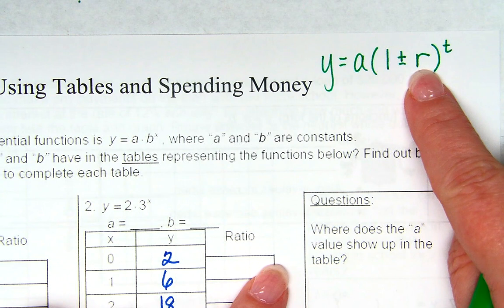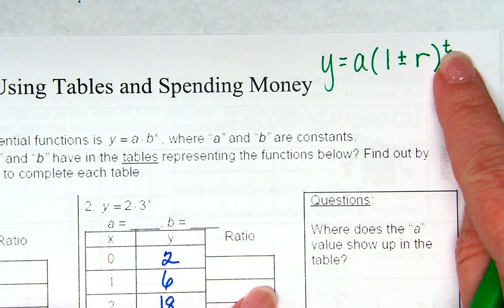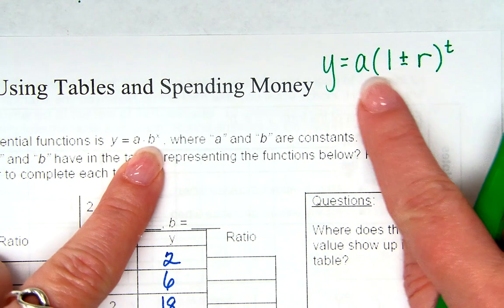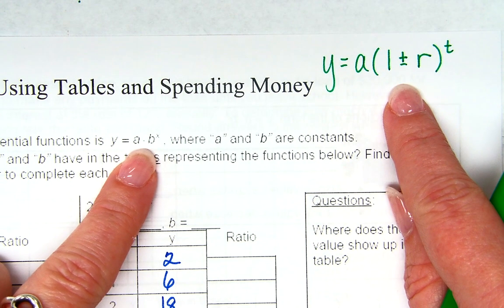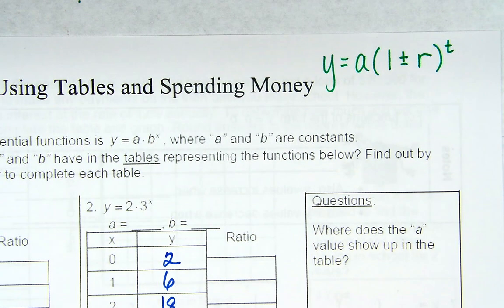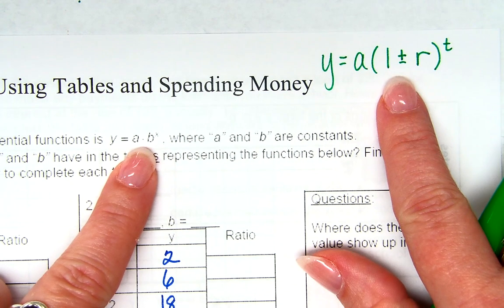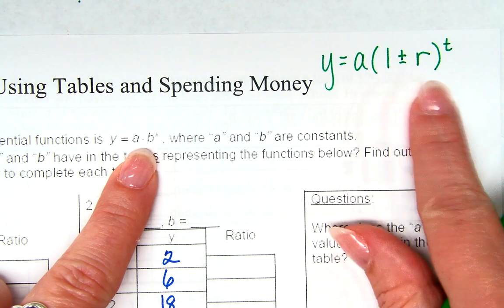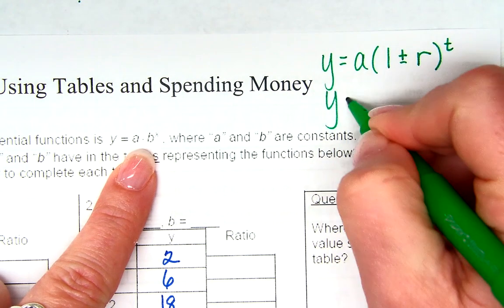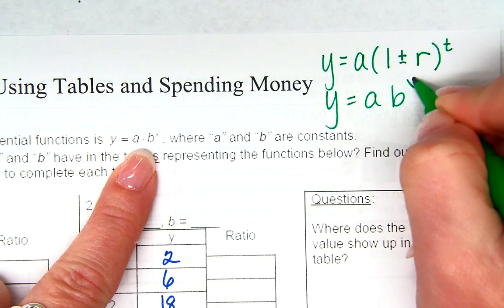So a is the rate, t is the time, right? Do you think that these two equations are related? Not only are they, but I will prove it to you by the end of the period. Is that fair? Okay. All right, so that's the one we used yesterday. Here's the one we're using today, y equals a times b to the x.